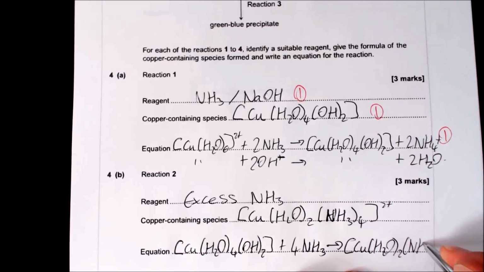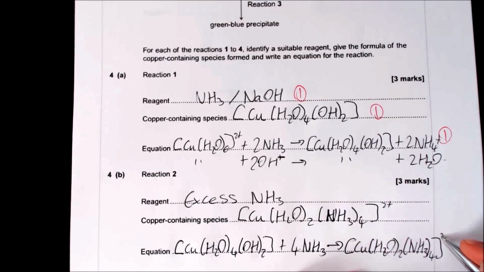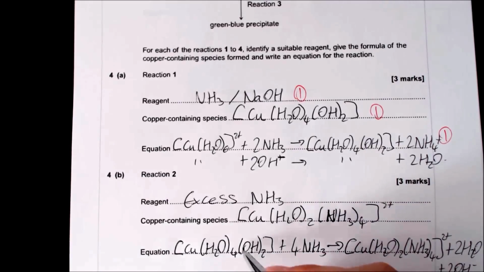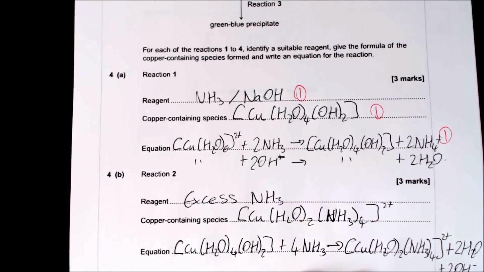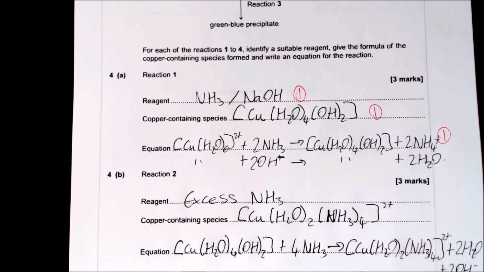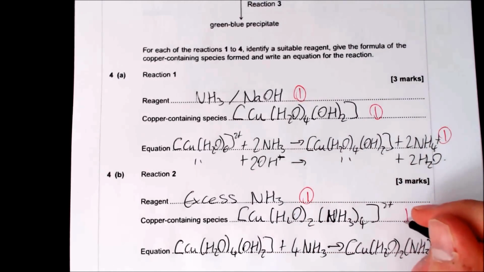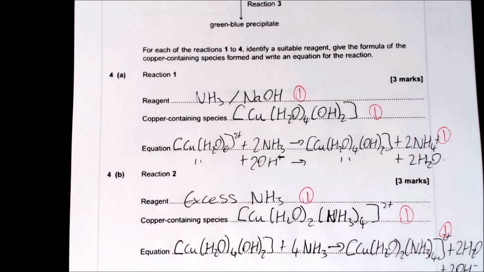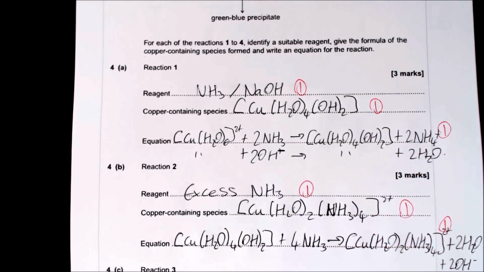Cu(H2O)2(NH3)4, close the brackets, 2+ charge, and we then actually form water as well, because that's what's left. So we need 2 waters, which go there, and 2 hydroxides, like I say, because we've lost 2 hydroxides and 2 waters. Okay, so in terms of the marks, you get 1 for saying that, 1 for saying that, and 1 for your product. And likewise, if you write this in your equation, these 2 can combine as well to form 2. Okay, so there's that one.